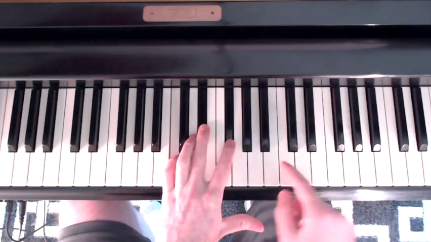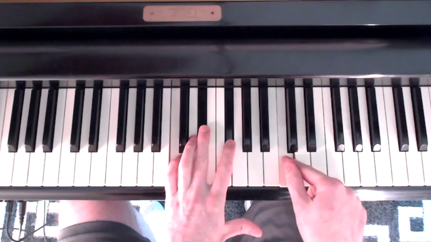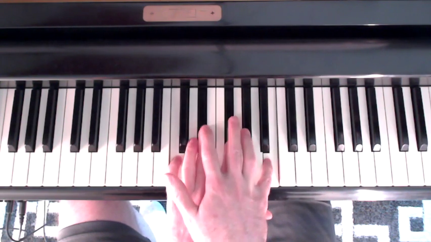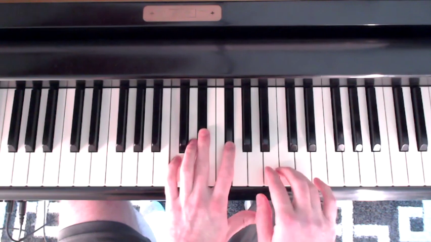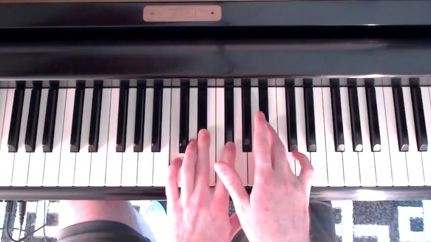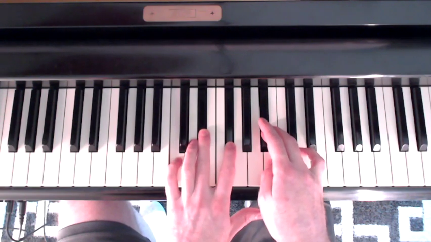So let's start with the biggest one, a major seventh, right? Only a half step down from here. So this would be a diminished major seventh. Sounds pretty cool. All right, if we're going to do a minor seventh, which is two half steps down, that would be a diminished minor seventh. Now we have a special nickname for that. I'll tell you in just a second.